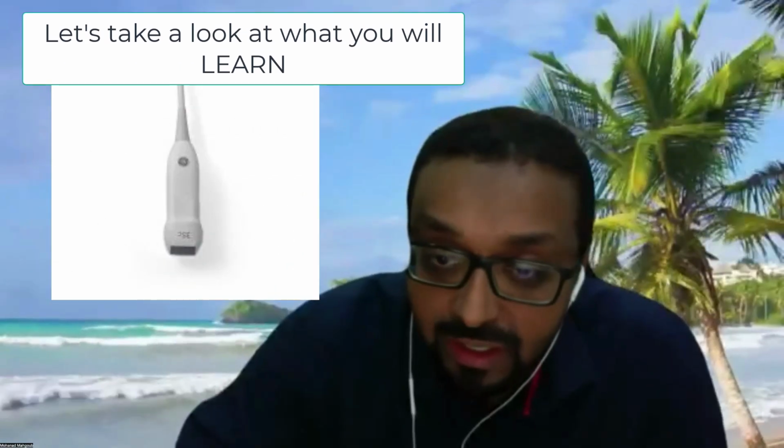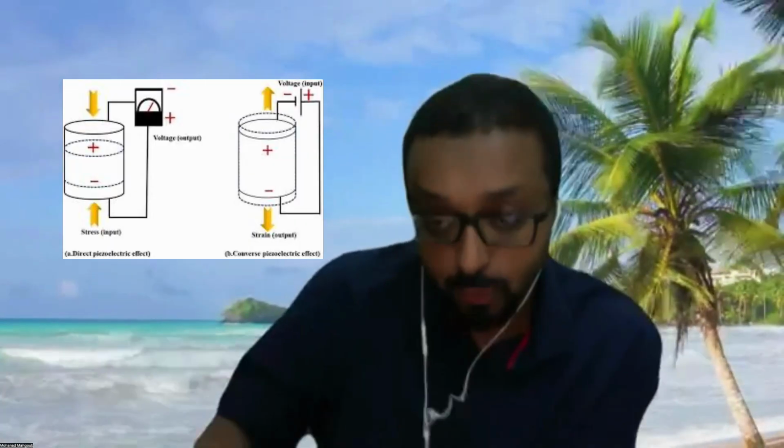So piezoelectrical crystals are inside the probe, and basically they transform the electrical energy that we put into the probe into a mechanical one.